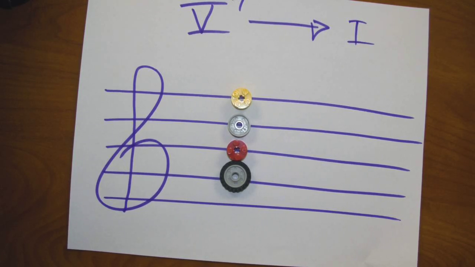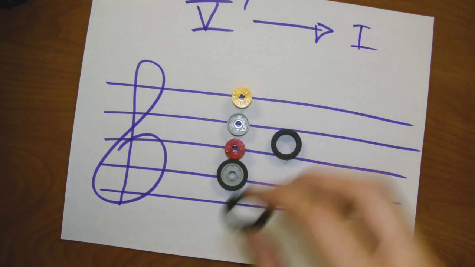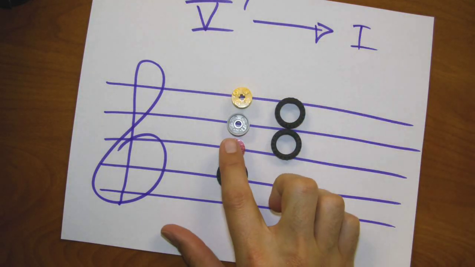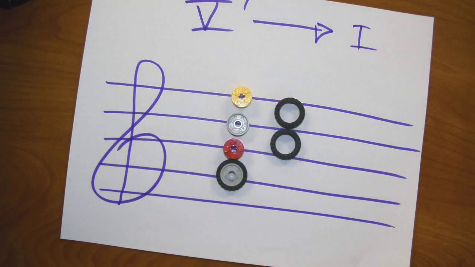I don't quite have enough notes here, but let's use these empty wheel rims, empty tires, to say this one has to go here, this one has to go here. So when you encounter these chords in different positions, you want to make sure that these tendency tones go where they should.